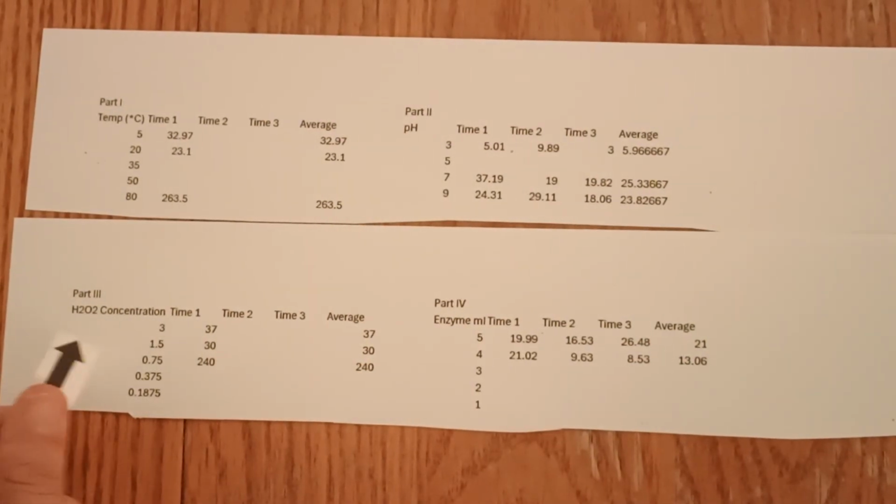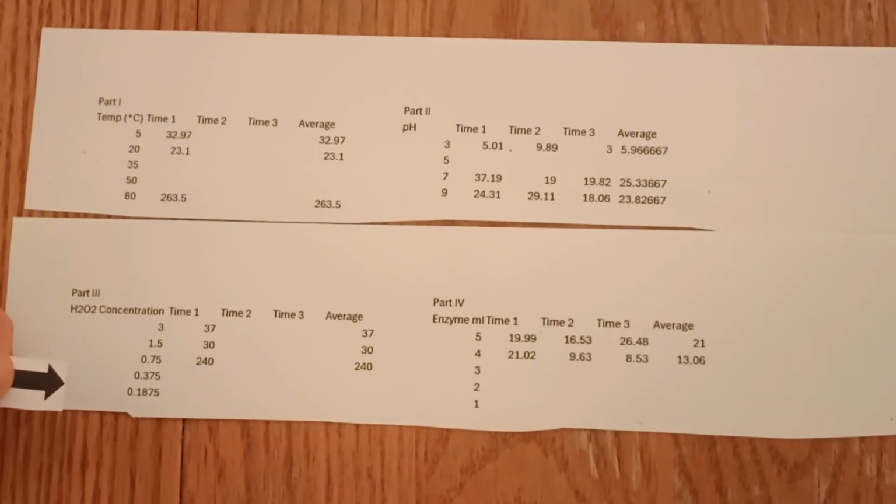For part 3, we only had 3 data points. The final two, the low substrate concentrations, did not have enough of a reaction to make the paper float. The high and low substrate concentrations took more time to work. The substrate concentration of 3% by volume took 37 seconds, 0.75% took 240 seconds, and 1.5% took 30 seconds.